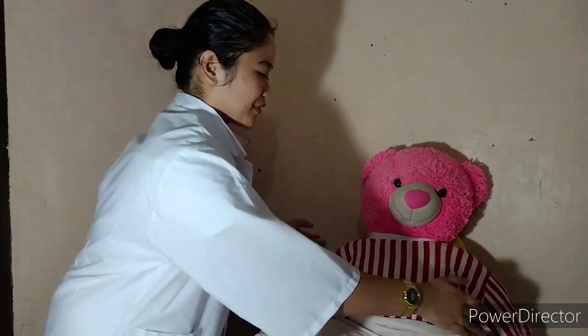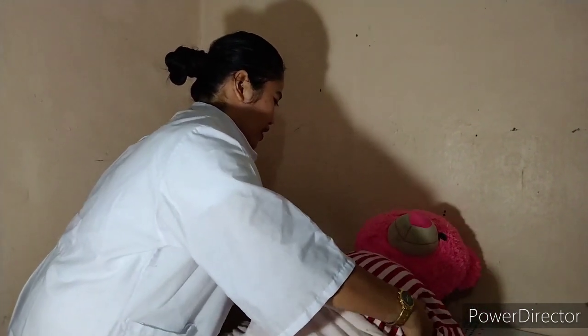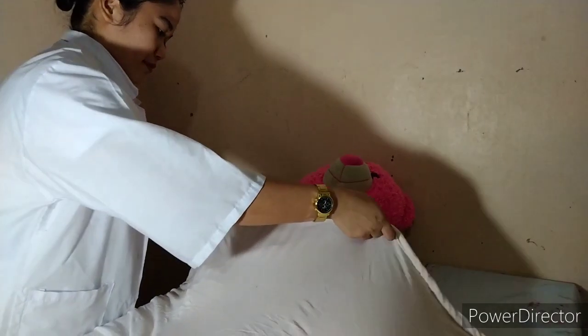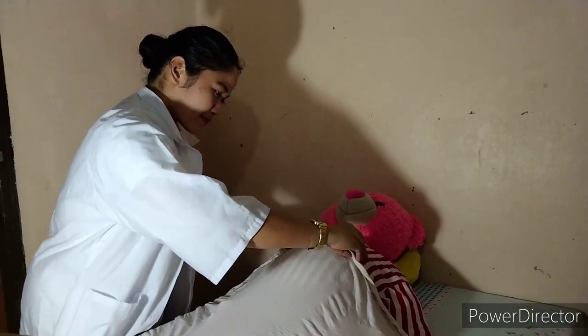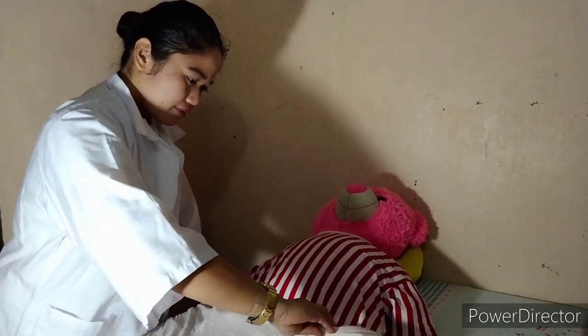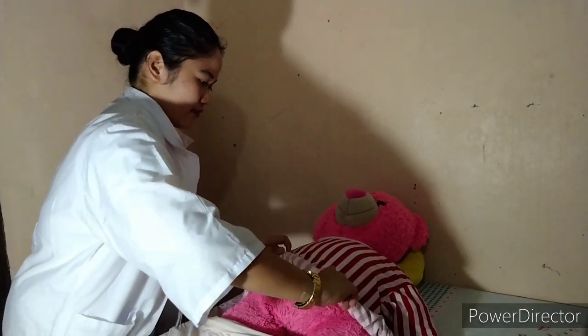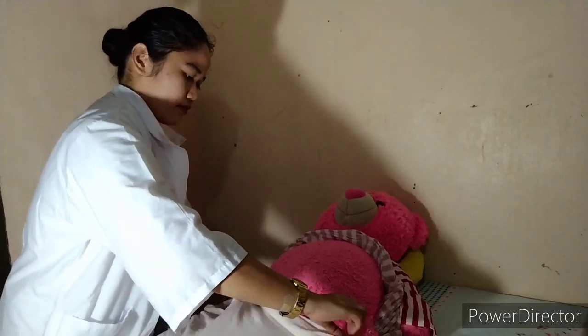So I'm going to position you in a supine position. This allows easy access during the maneuver, makes the client more comfortable, and gains cooperation.